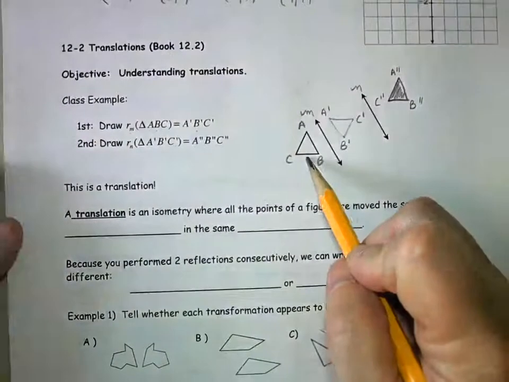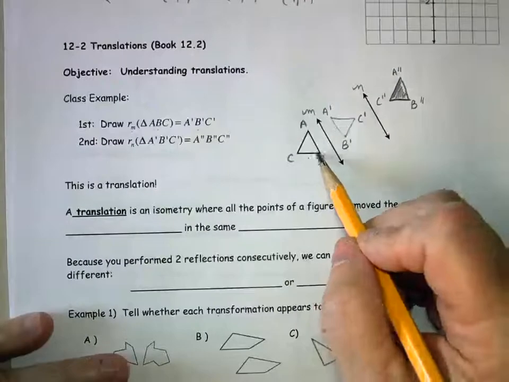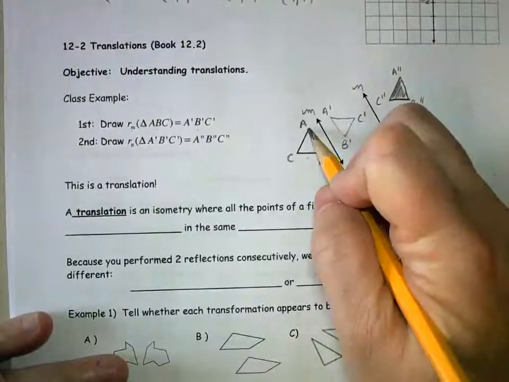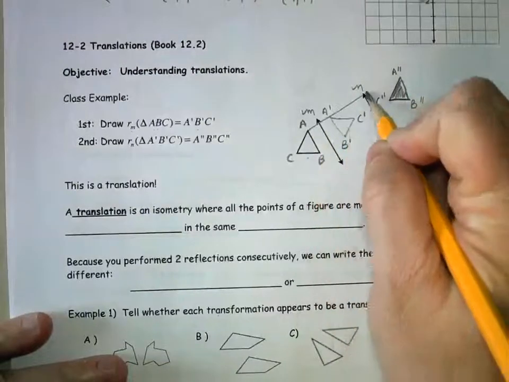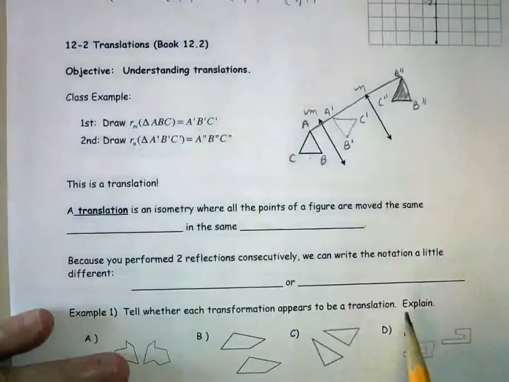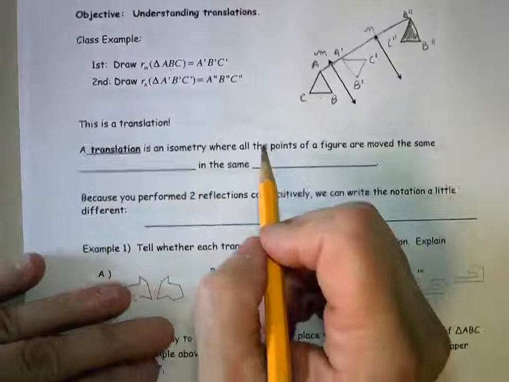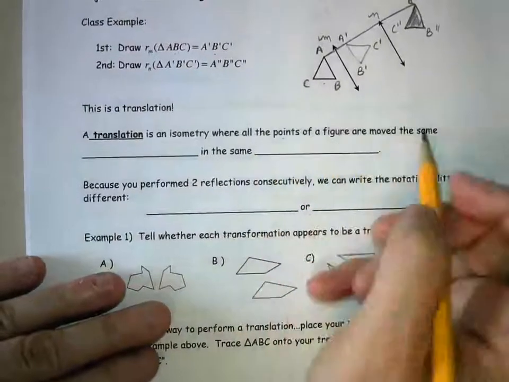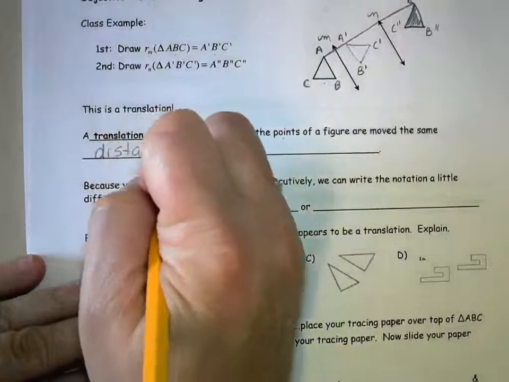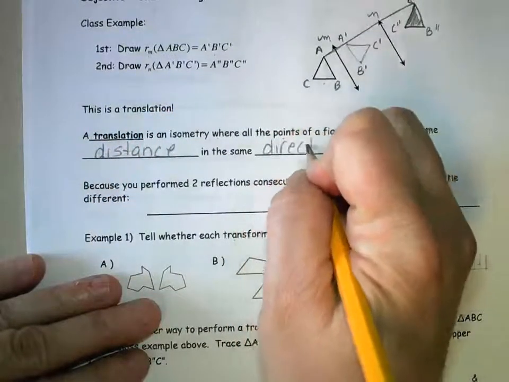And if you'll notice, from this original shape to this shape, if we reflect over two parallel lines, that is the same thing as a translation, or sometimes called a slide. A translation is an isometry where all the points of a figure are moved the same distance in the same direction.